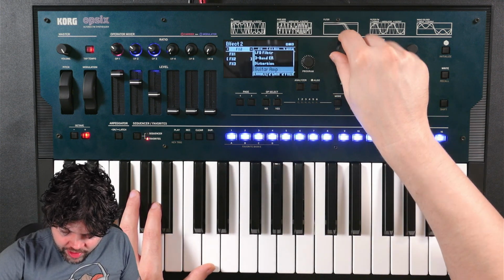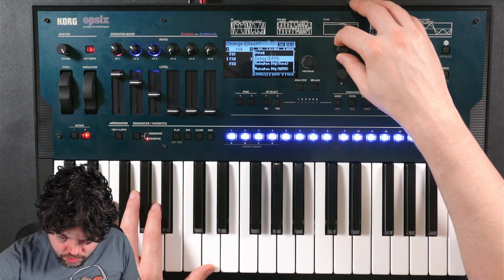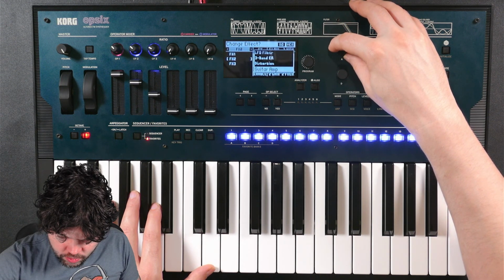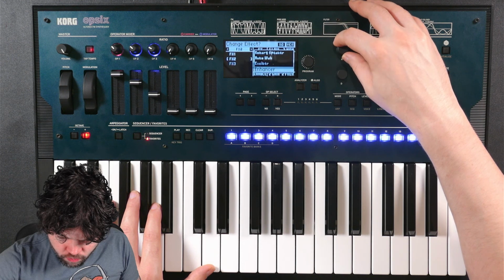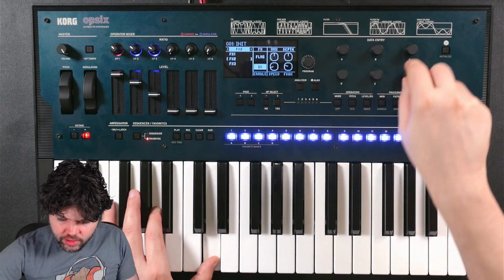Let's see what other effects we've got here. Maybe flanger.